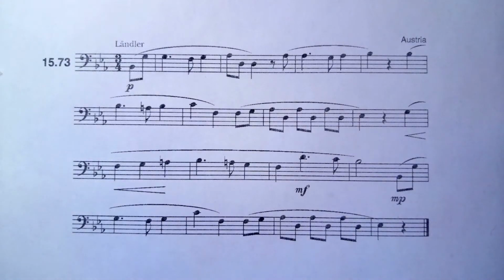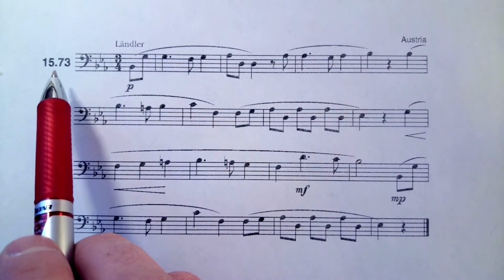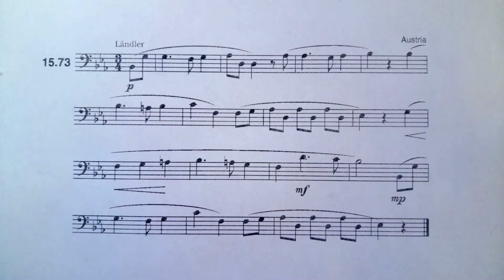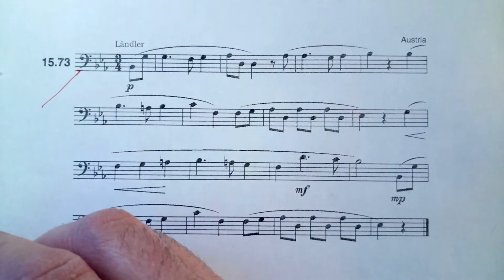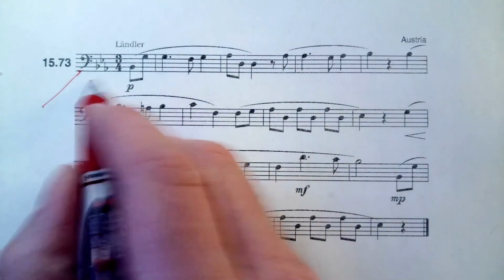Hey music students, here is another example with modulation to the dominant. Here we're looking at example 15.73. Let's start analyzing the opening of the melody. Here we have your bass clef. We have a key signature that has 3 flats.